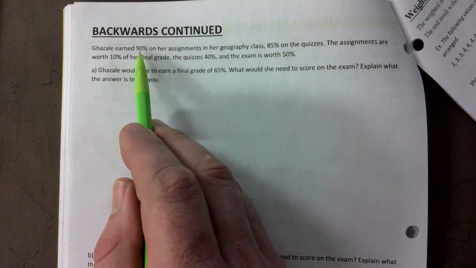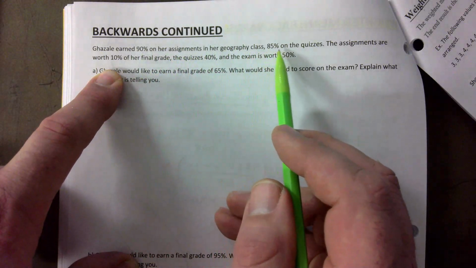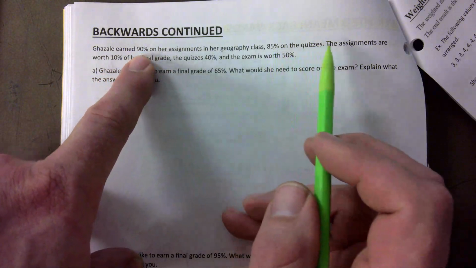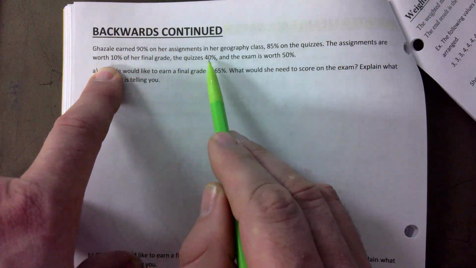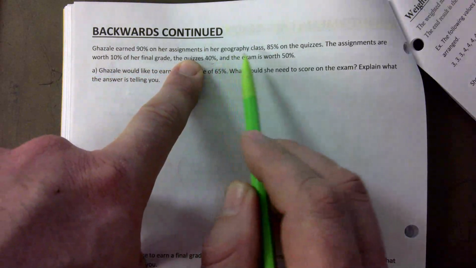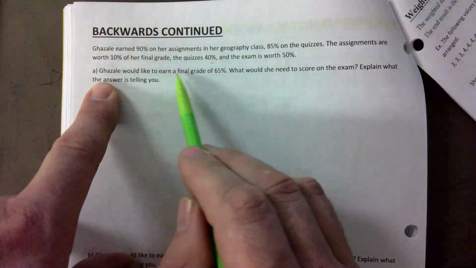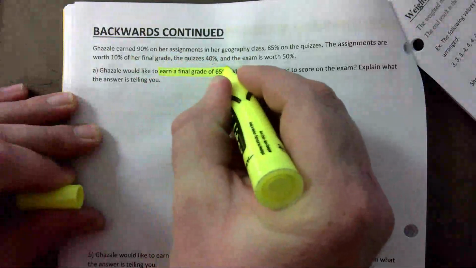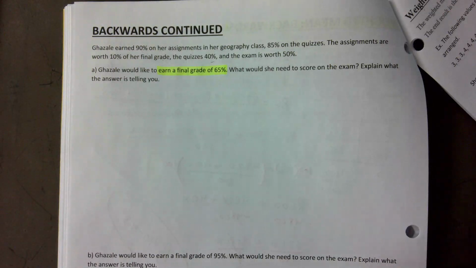Gazelle earned 90% on her assignments in geography, 85 on the quizzes. So these are the 2 categories here. The assignments are worth 10% of the final grade. The quizzes are worth 40%. And the exam is worth 50. Gazelle would like to earn a final grade of 65. What would you need to score on the exam? Explain what the answer is telling you.